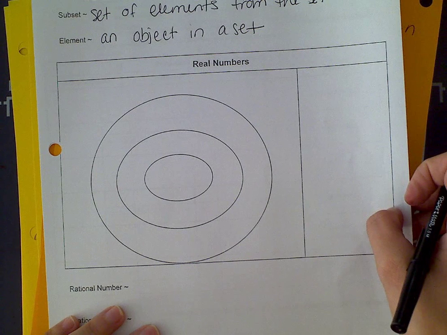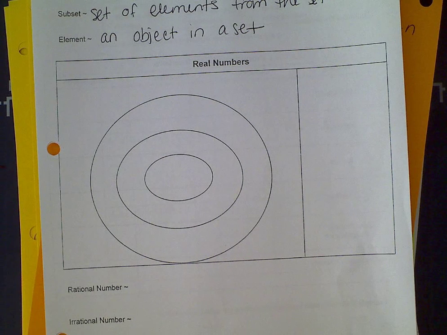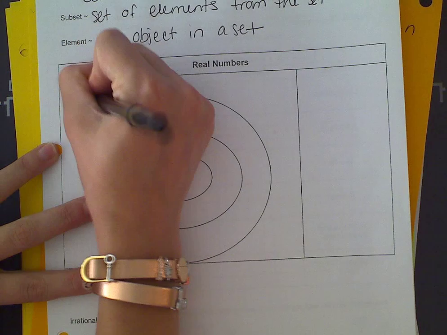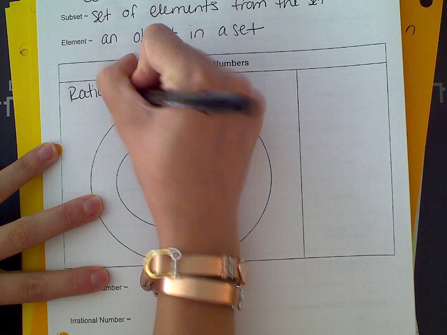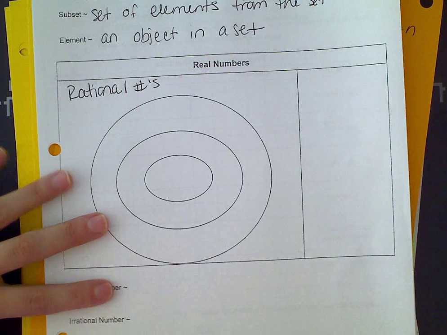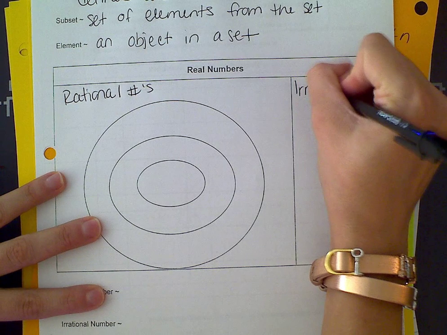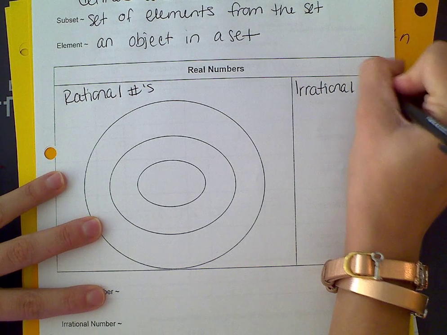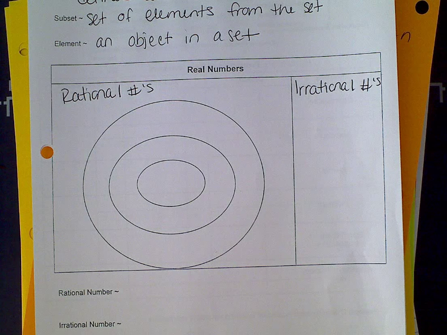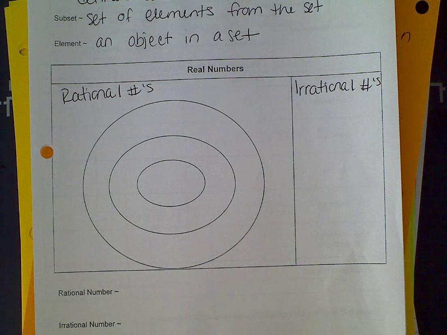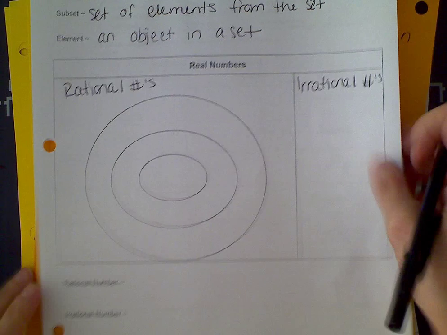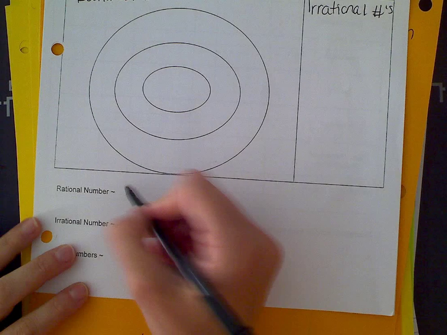So real numbers can be split into two major categories. We have rational numbers, and we have irrational numbers. Okay, let's write down the definition of those before we put some examples in there.